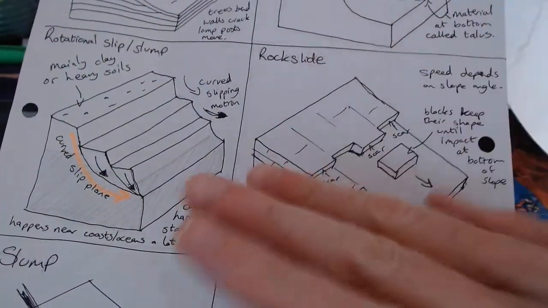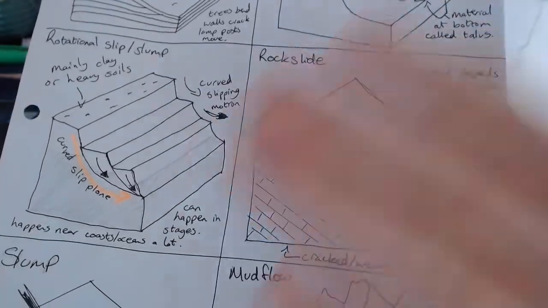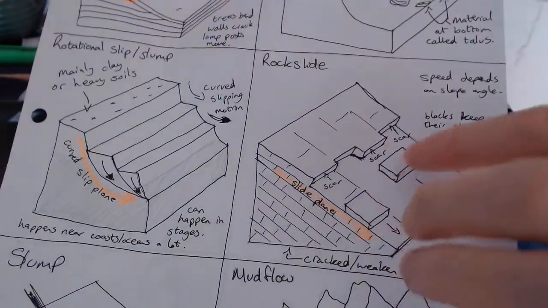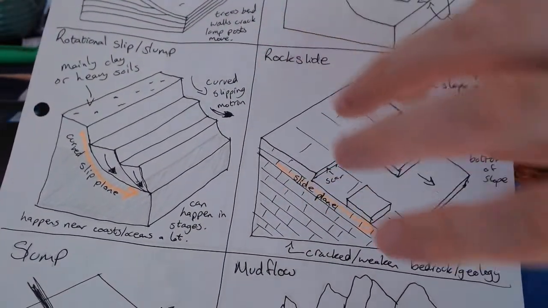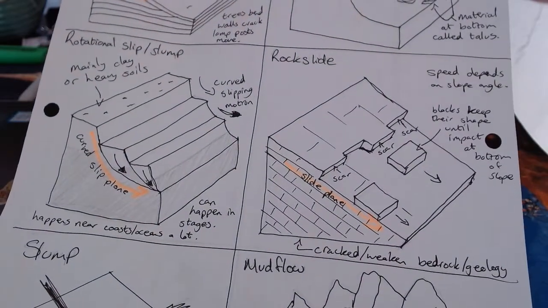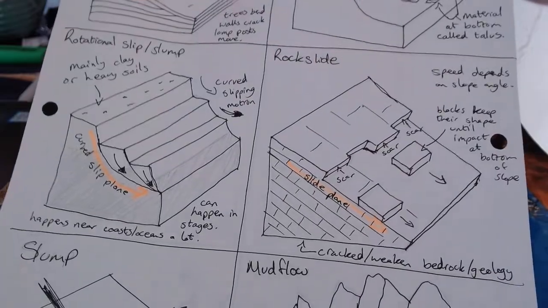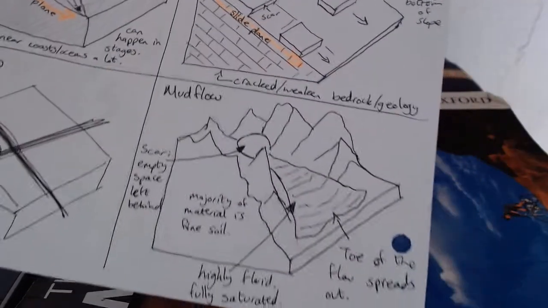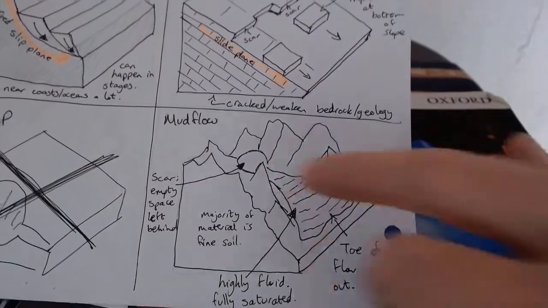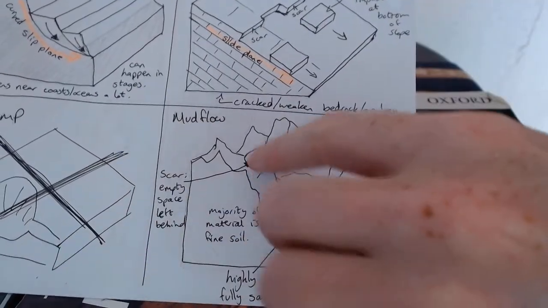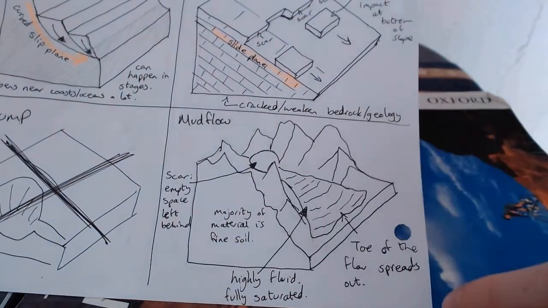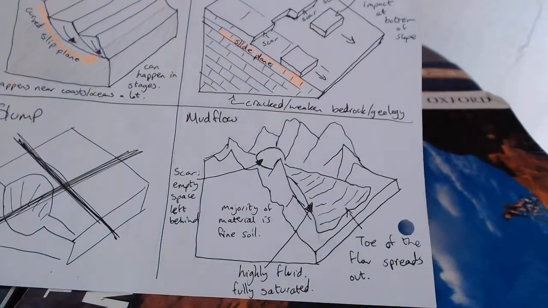As they come to the surface, as each layer is broken away, they'll break into these big slabs which maintain their shape as they slide down and then break apart. The little faces left behind in the rock are called scars. You'll see that word scar again in our mud flow. A scar is the empty space left behind. So when all the mud material and soil flows downhill, it leaves a big scar behind.